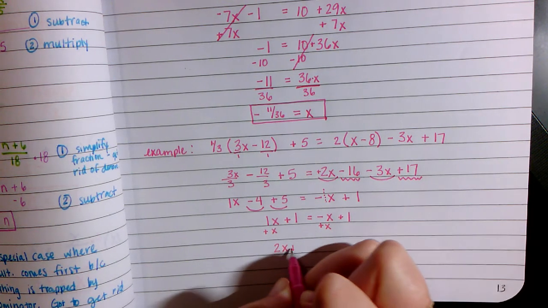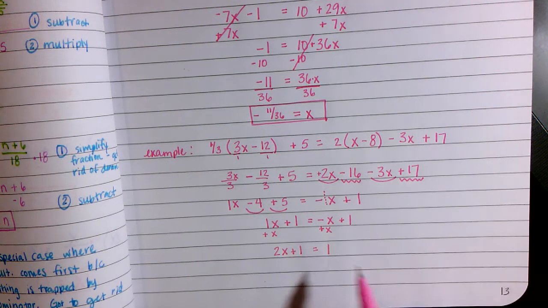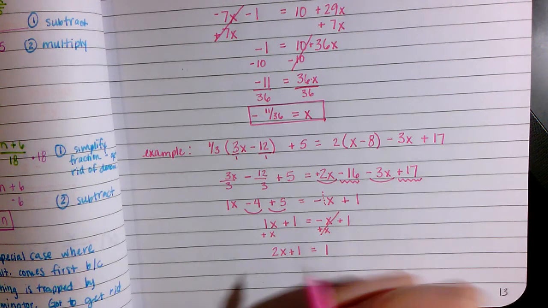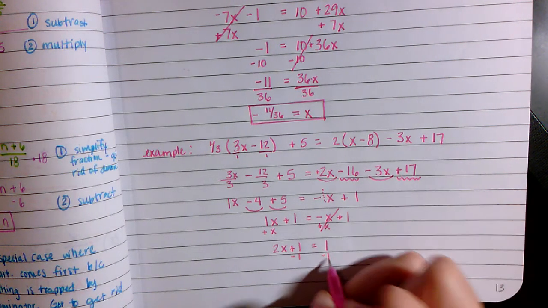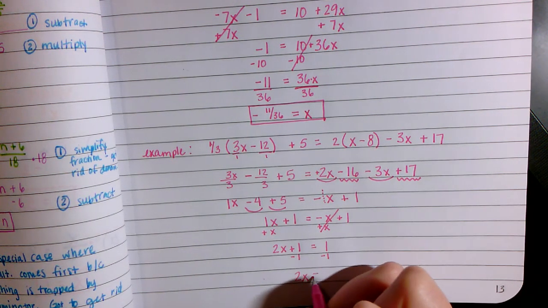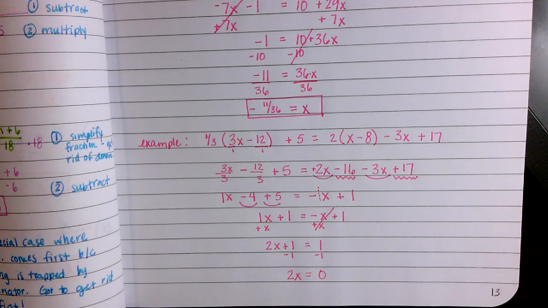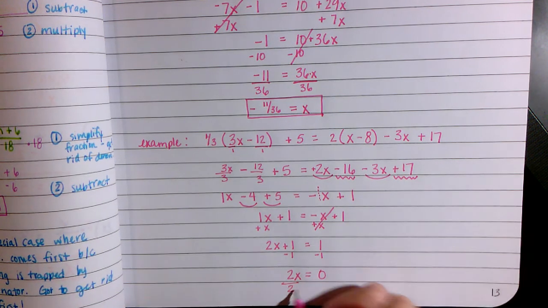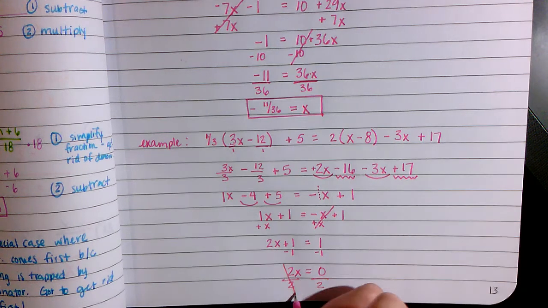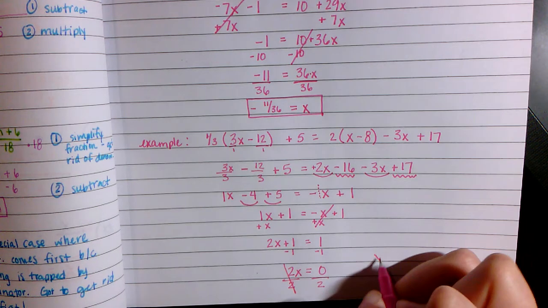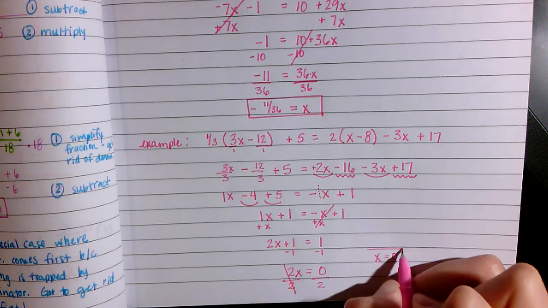Now I have 2x plus 1 equals 1, because that is gone. And I need to move my numbers here. So now I have 2x equals 0. 1 minus 1 is 0. I've got one last thing to do, and that's divide away the 2. And 0 divided by 2 is still just 0.